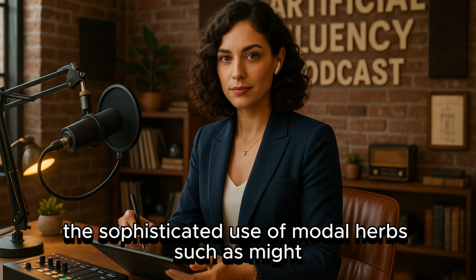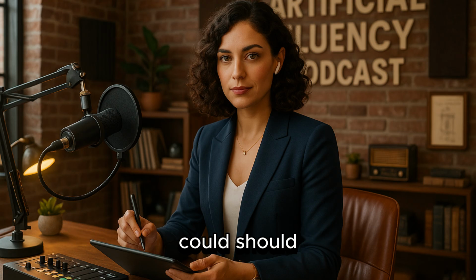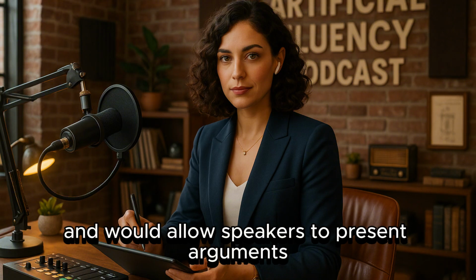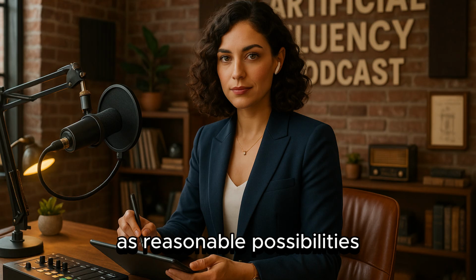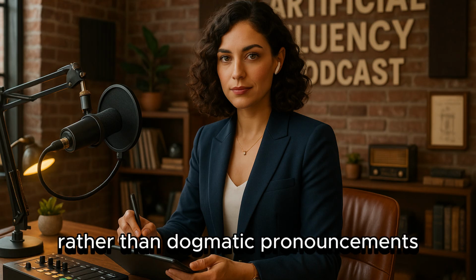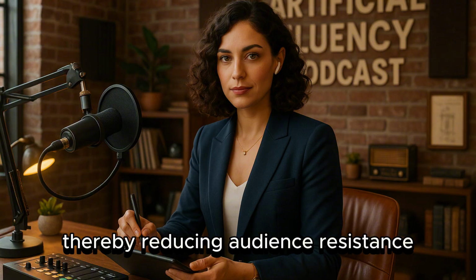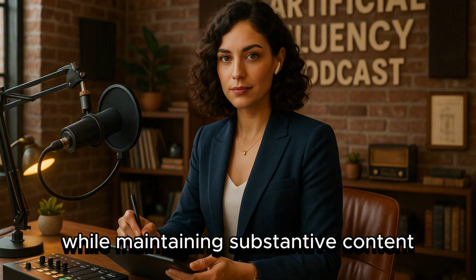The sophisticated use of modal verbs, such as might, could, should, and would, allows speakers to present arguments as reasonable possibilities rather than dogmatic pronouncements, thereby reducing audience resistance while maintaining substantive content.